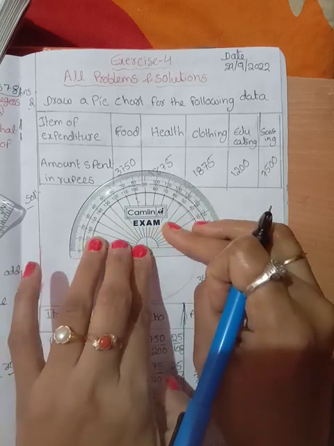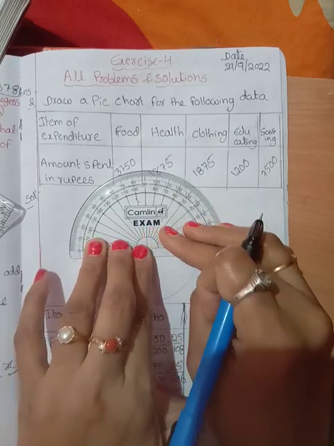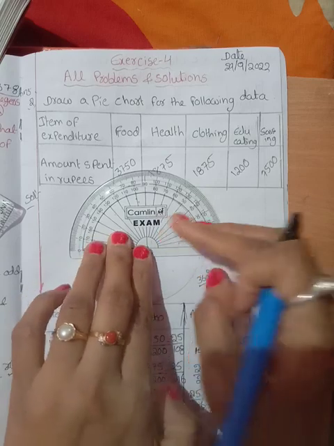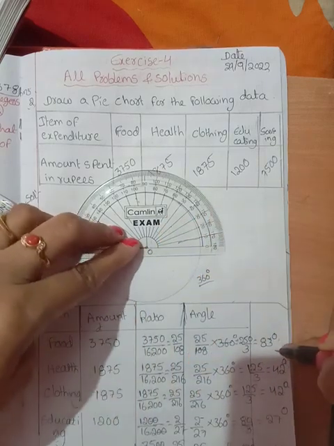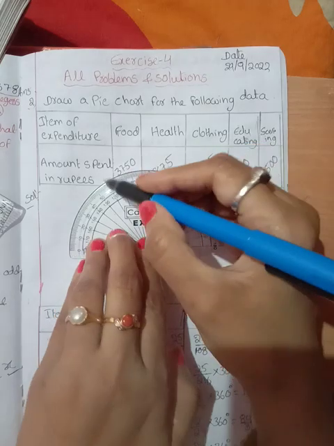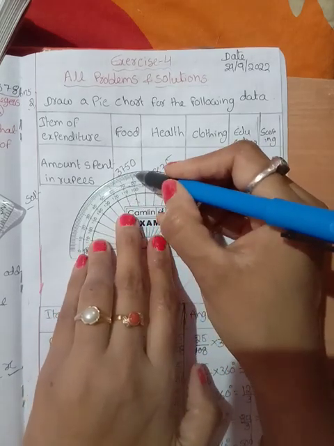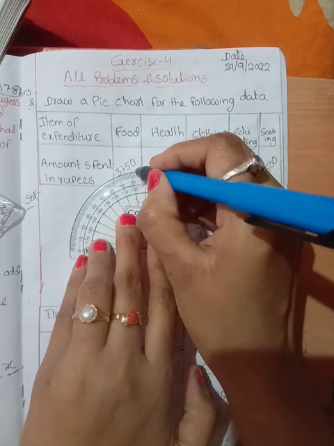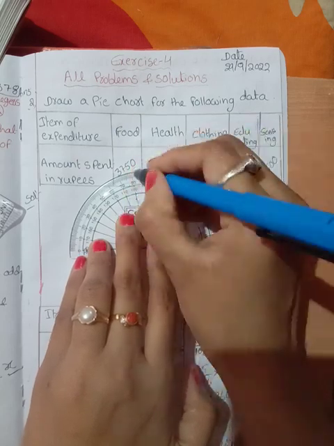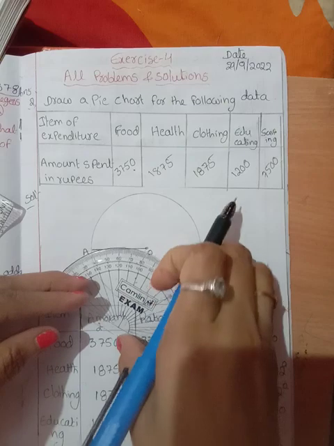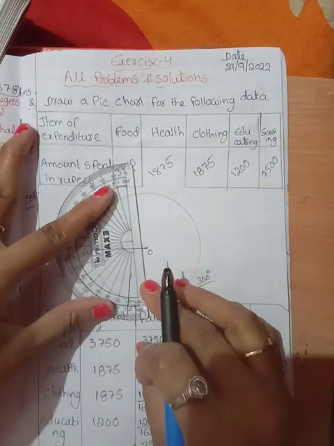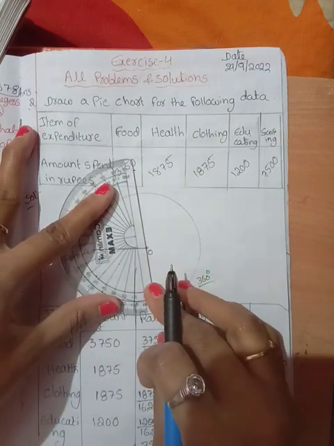See better, I am explaining in the notebook. Look at it again neatly. What's that? The 83 degrees. Food is the 83 degrees. So 83, here it is at 80 and 1 2 3 only. So here it is the 3. Mark the point. You can draw the line.